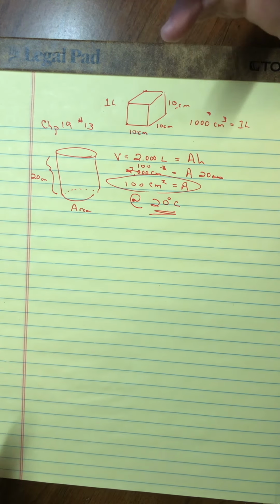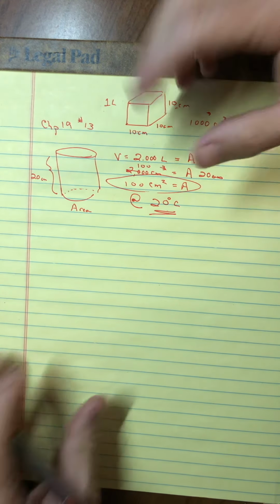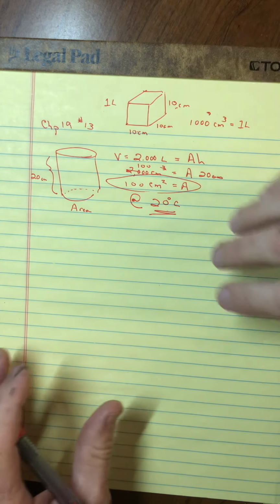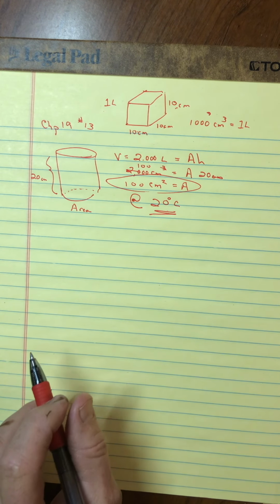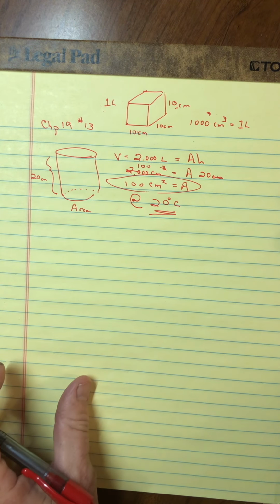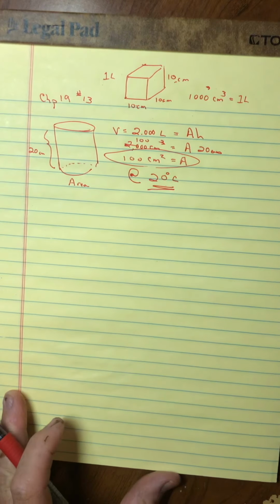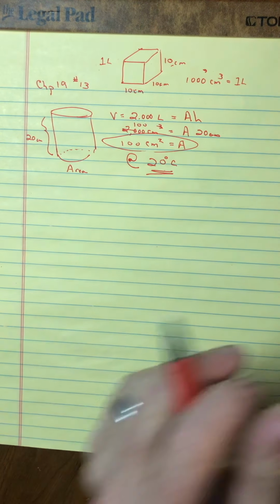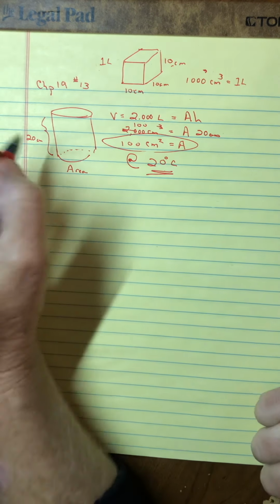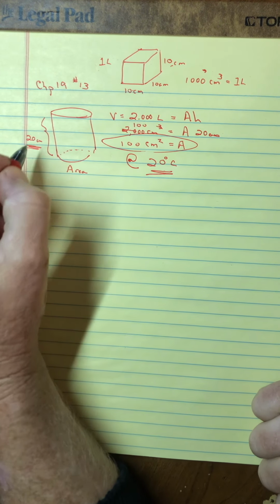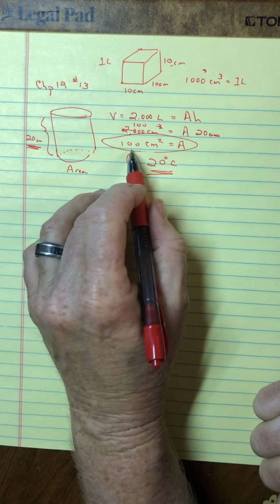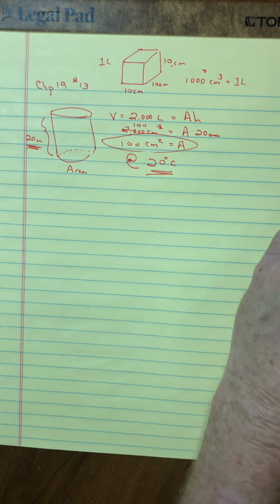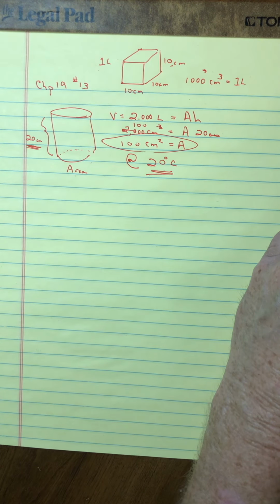But technically, it's a little longer when it warms up and a little shorter when it cools down. And so if things are really accurate and or needed that accuracy, you got to say at what temperature. All right, so it's 20 centimeters tall at 20 degrees Celsius, and it has an area of 100 square centimeters at 20 degrees Celsius. So that's kind of what that first sentence is telling me.